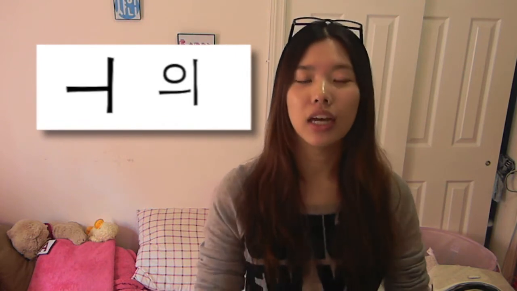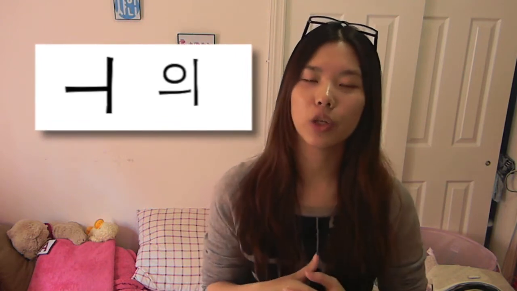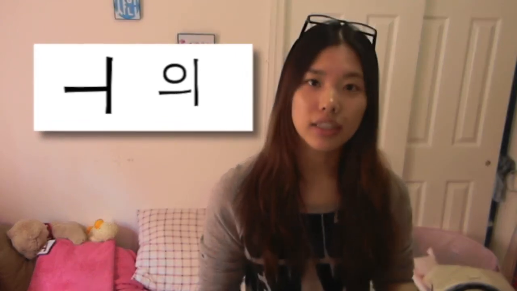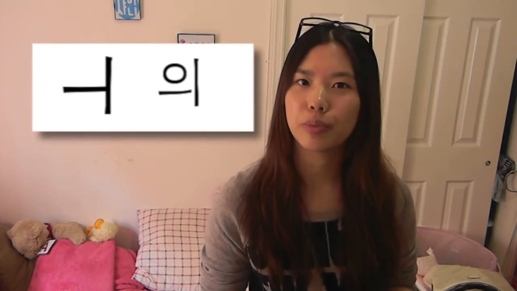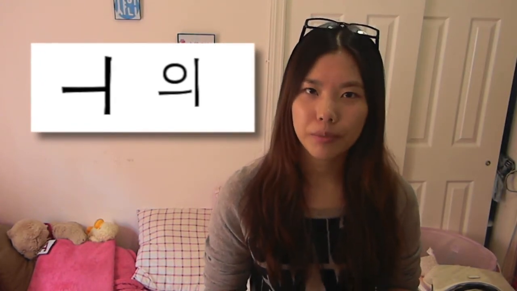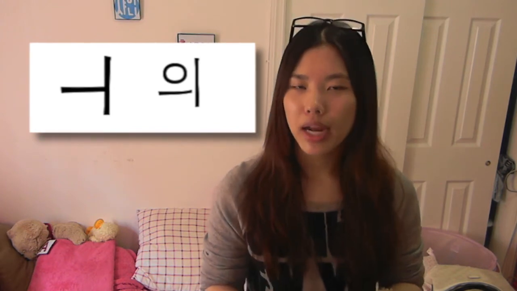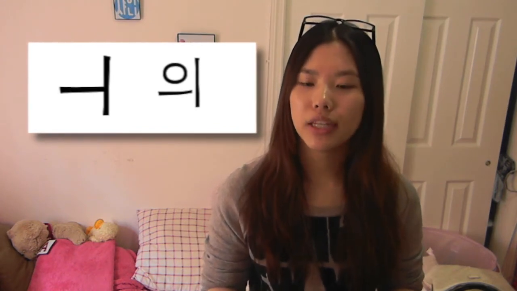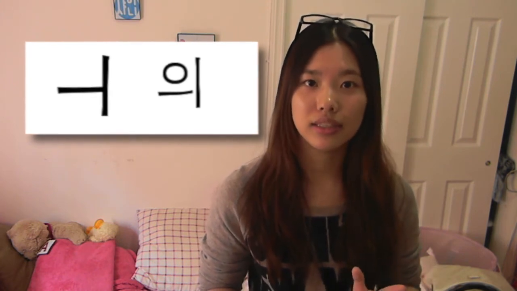Last one is Ui. Okay, so it's a U and E together, so it's pronounced Ui. Kind of a hard thing to pronounce for some people, but with practice you'll be able to get it. So basically you do the E, Ui. Okay, so practice, and you'll be able to get it.